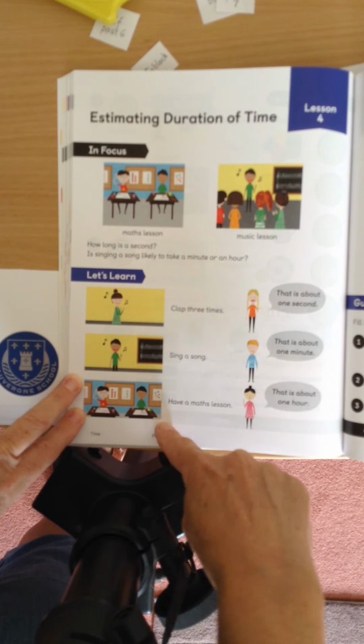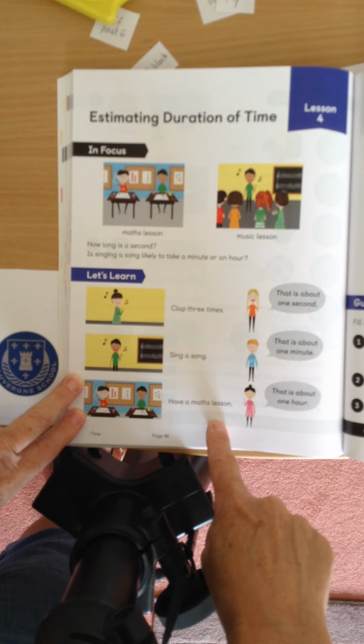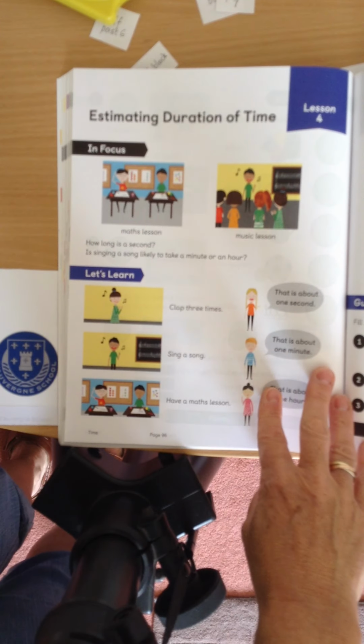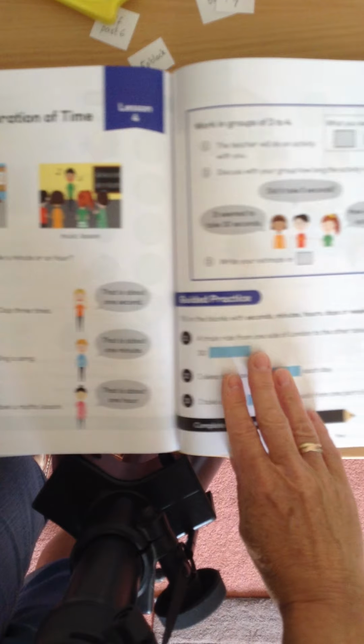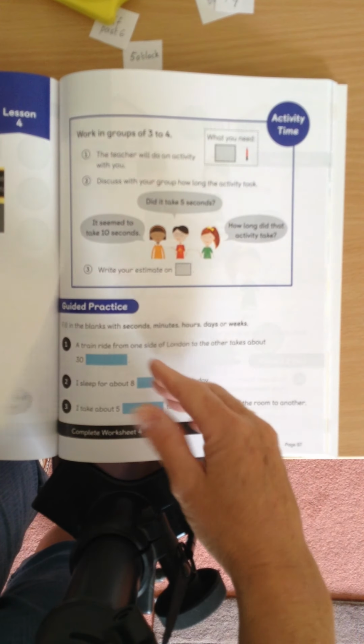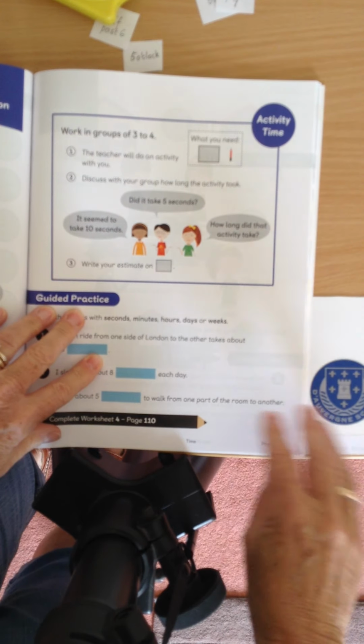Does anybody know how many seconds make a minute? That's right, it's 60 seconds make a minute. How many minutes make an hour? That's right, it's 60 again. So let's see if we can have a go at doing some activities to see how long we can take for things to do in seconds and minutes.